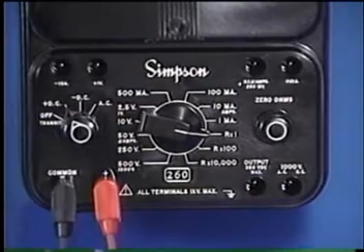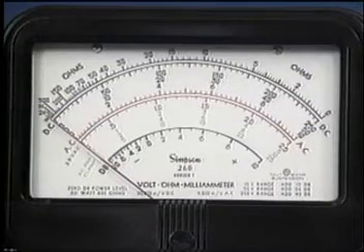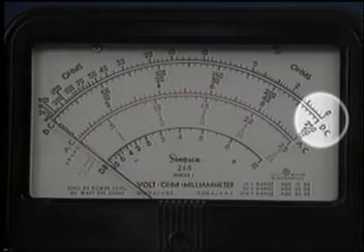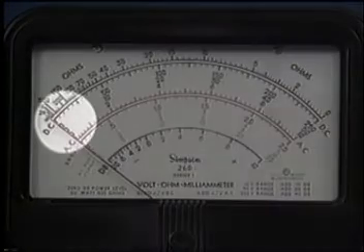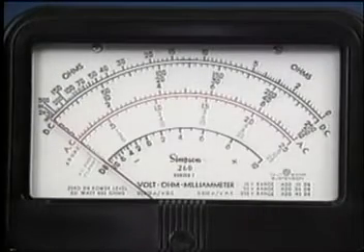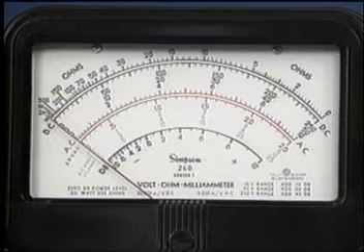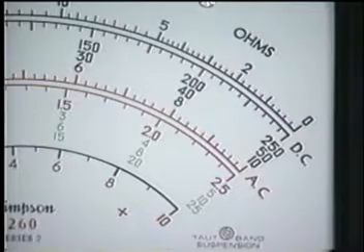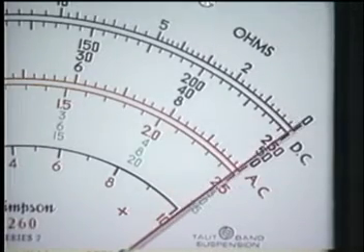The top scale is used for resistance measurements. 0 ohms is at the far right end of the scale, and infinity or maximum resistance is at the far left. Notice that the resistance scale, having a maximum reading at the left, is opposite to the other scales. Then, touch the probes together and check that the needle aligns with 0.